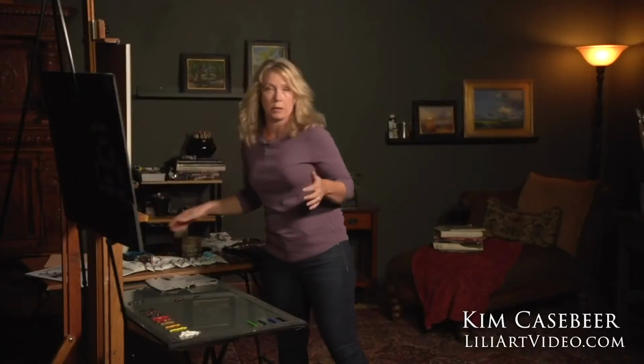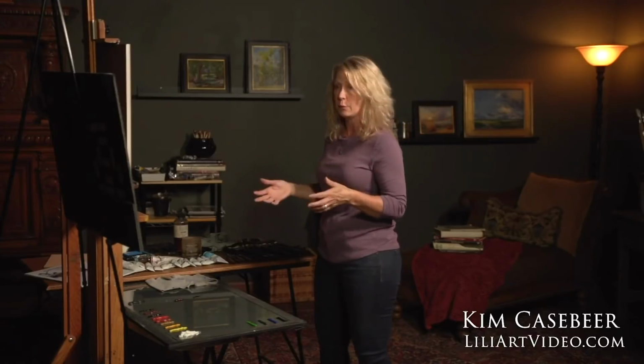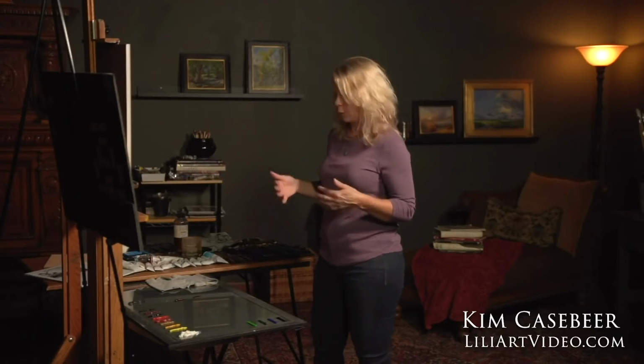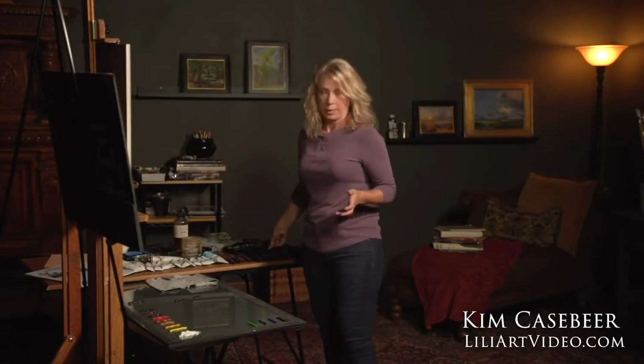And I use transparent colors for the underpainting because they are transparent and thin, and it's easy to see through them. So it gives a nice glow to your painting. The goal of the underpainting is to have something that complements the painting. So in most cases, I use a warm, an earthy warm underpainting, and that's what I'm going to do today.